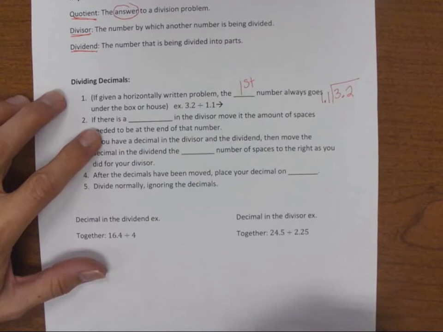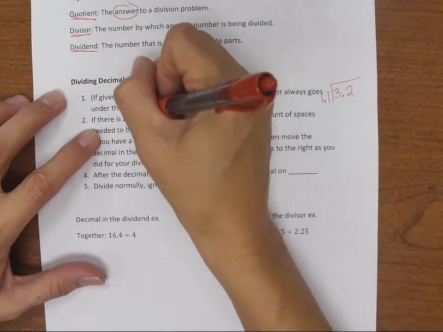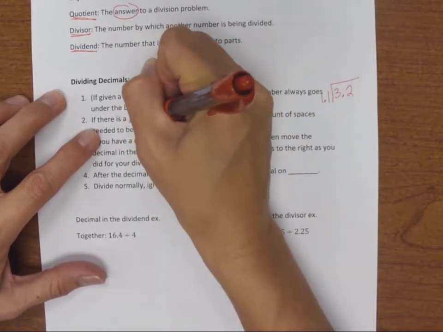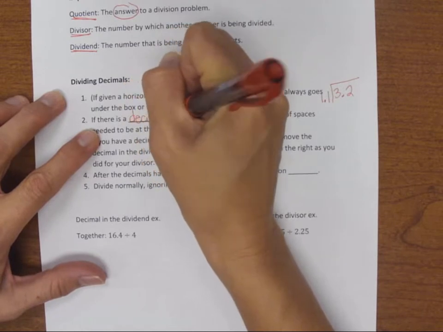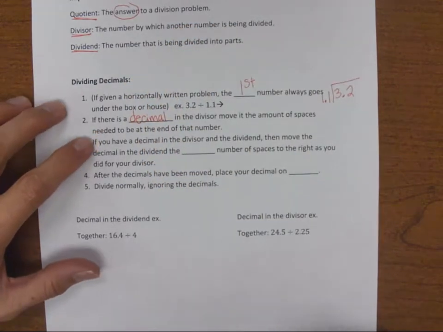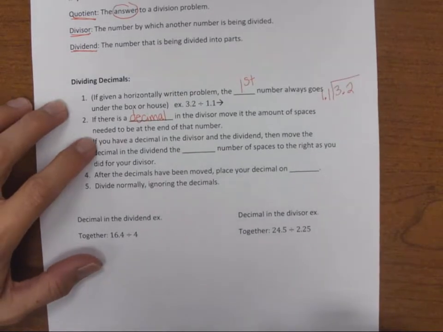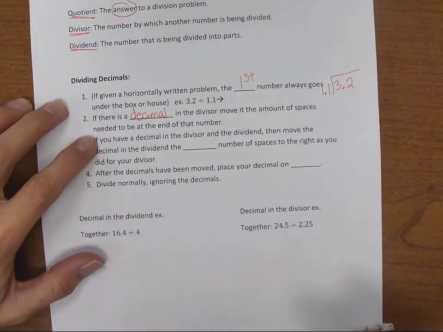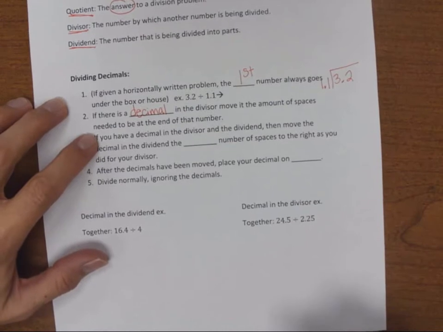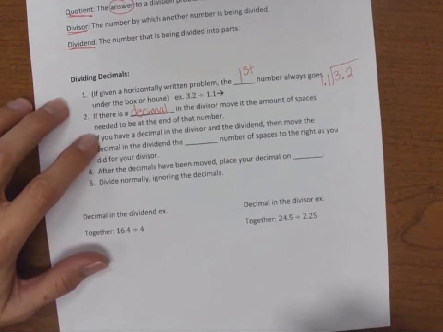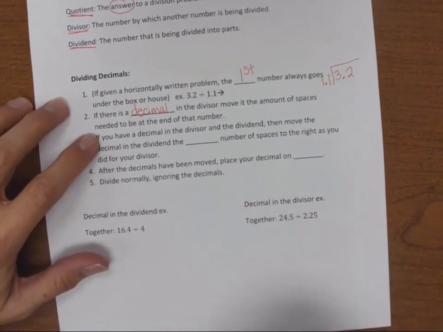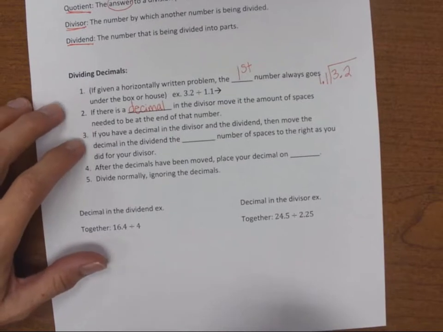Okay, and rule number 2, if there is a decimal in the divisor, move it the amount of spaces needed to be at the end of that number. So you're making that decimal number a whole number. You move it all the way to the right until it becomes a whole number.